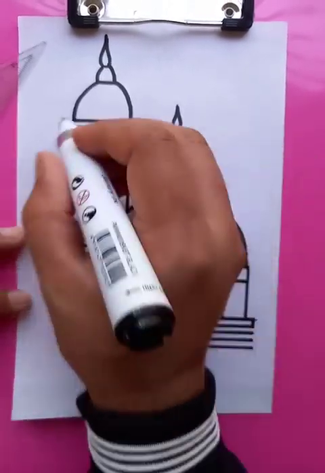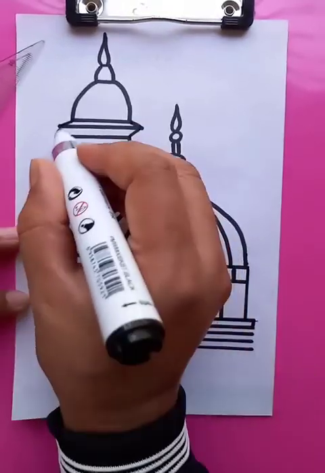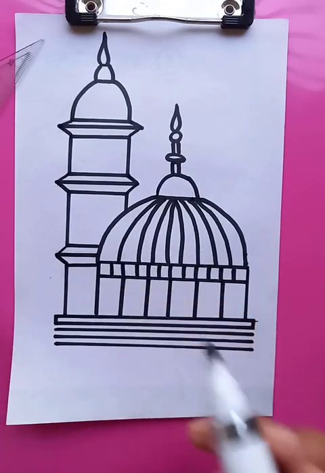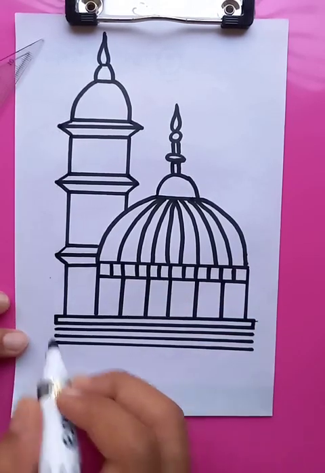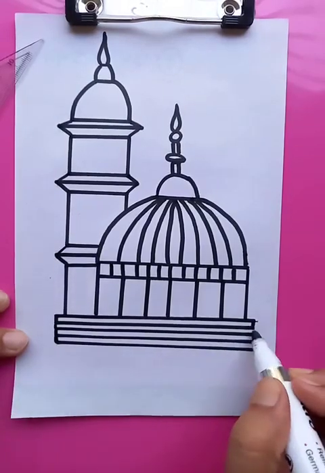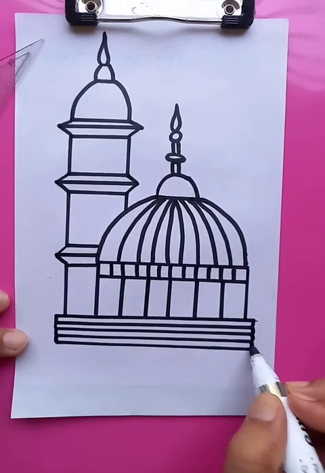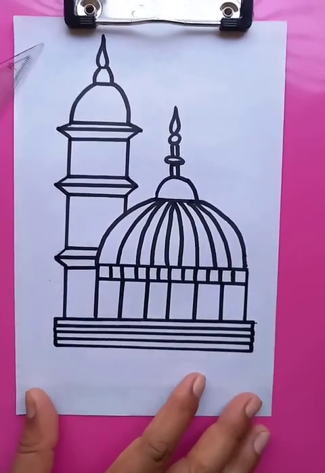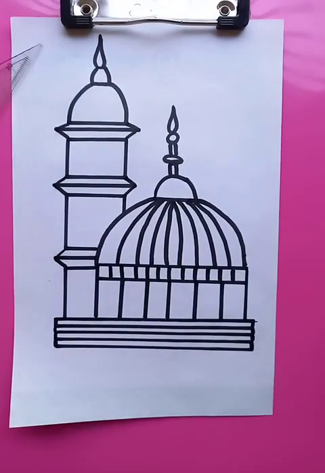So it's strong bold outlines for the drawing of the mosque. All right, you can see the whole presentation. Now let's connect these two here also in the bottom for the convenience of the base. So this is a basic outline. If we put color here, now this is going to be interesting.